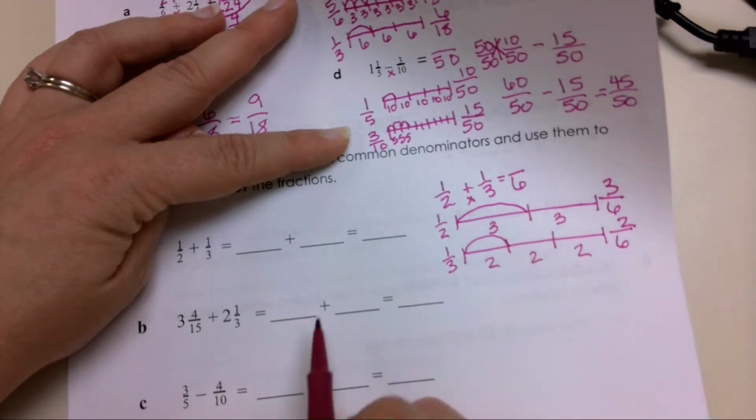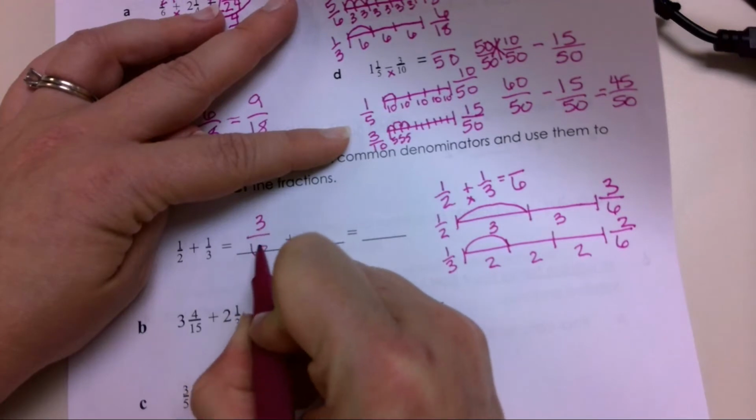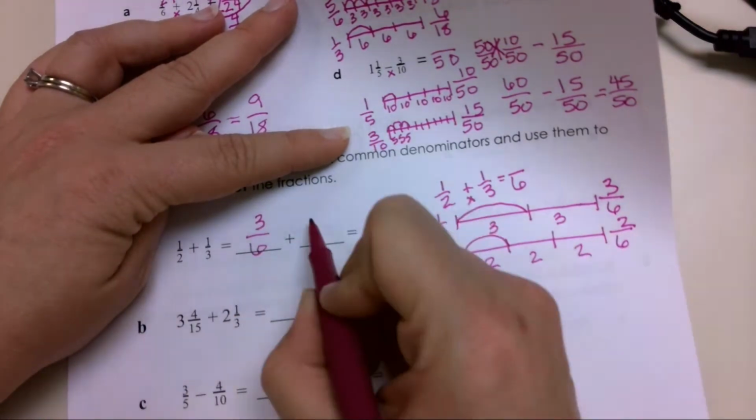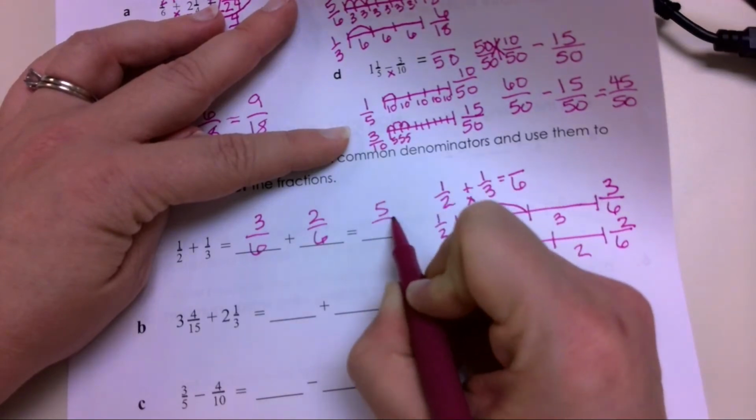I'm going to go back to my original problem. And here I have my 1/2. It's equal to 3/6 plus my 1/3 is equal to 2/6. And I'm going to see that I'm adding them, so then that'll give me a grand total of 5/6.